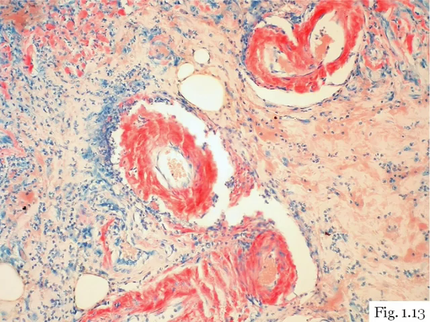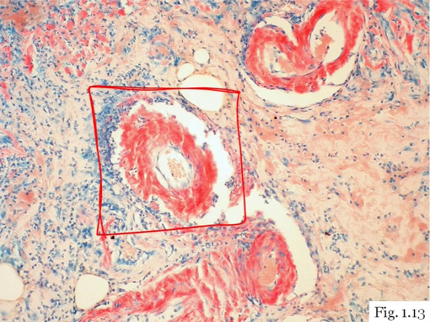So here's a couple images to highlight that. This is a picture of amyloid with a Congo red stain. It's figure 1.13 in your text. And let's just focus here, on what I'm boxing in with this square. Let's focus here for a minute. First of all, notice that the center of the square sort of represents a blood vessel. So this circular space in the center represents a blood vessel.